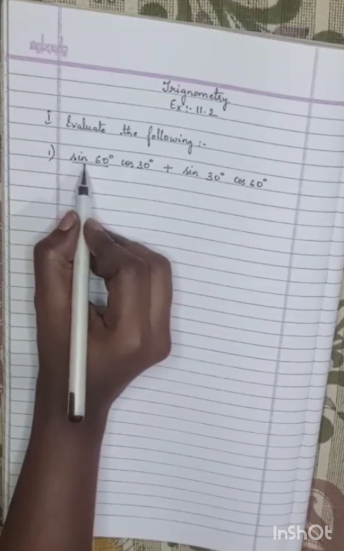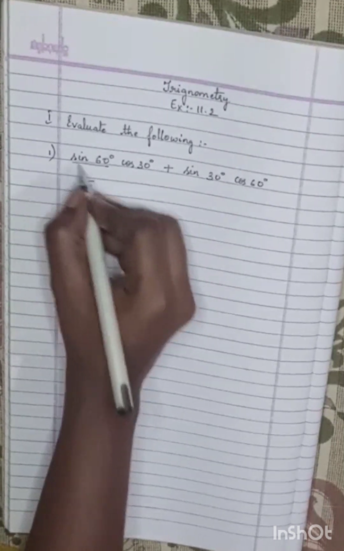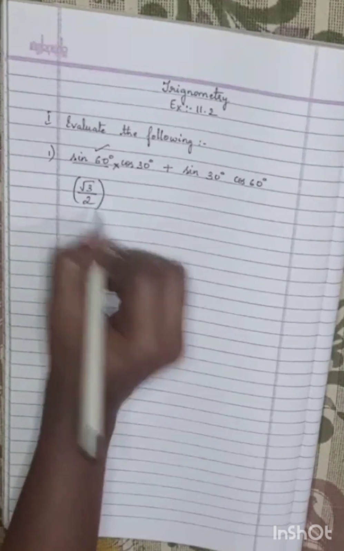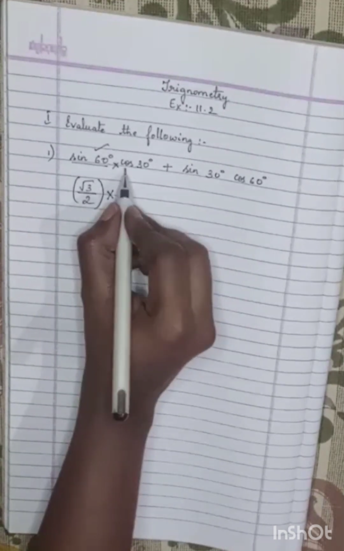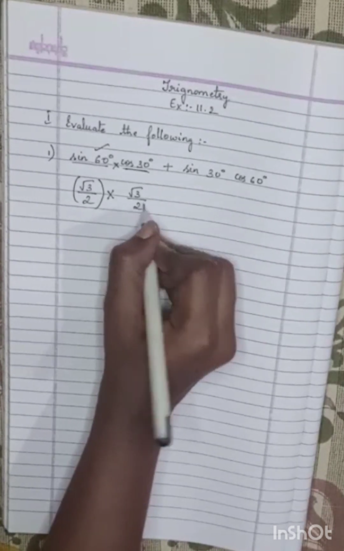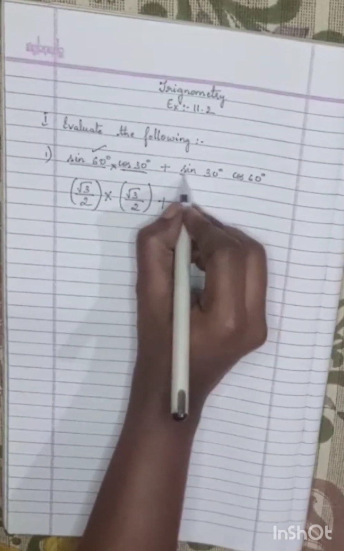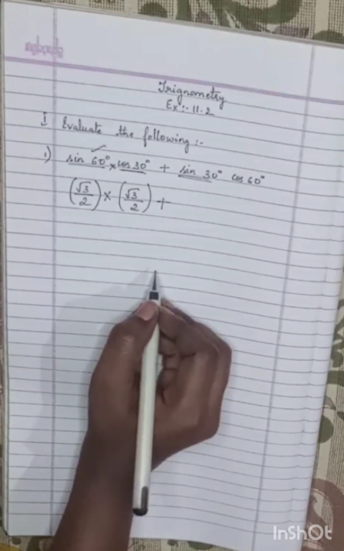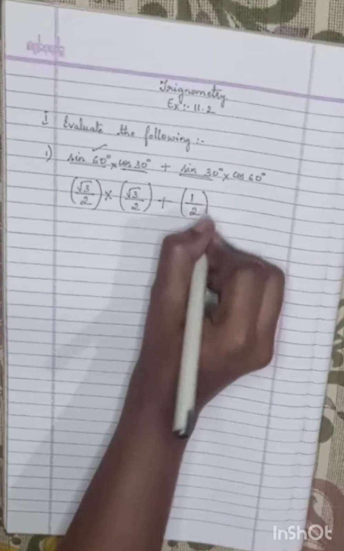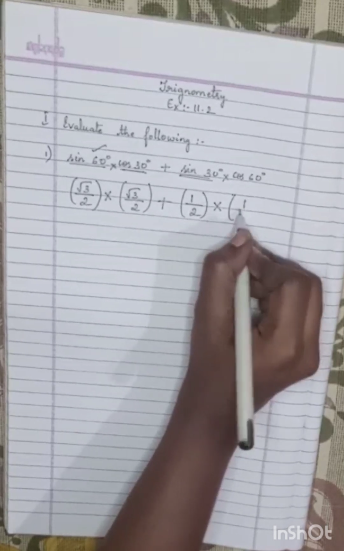So sin 60 degree value is root 3 by 2. So we have put sin 60 degree value. I said here there is a multiplication sign, so put the bracket into cos 30 degree. Cos 30 degree value is root 3 by 2, plus next sin 30 degree. So what is sin 30 degree value? 1 by 2. So again here we have a multiplication sign. Put the brackets into cos 60 degree. Cos 60 degree is 1 by 2.